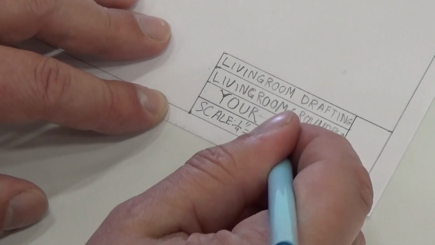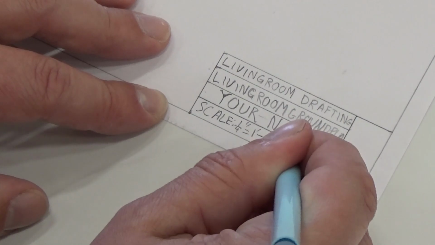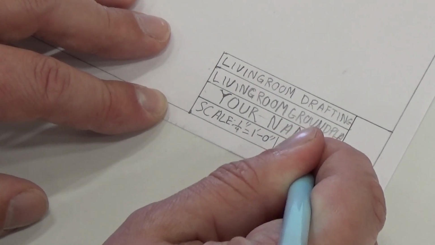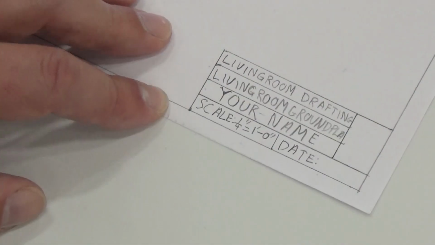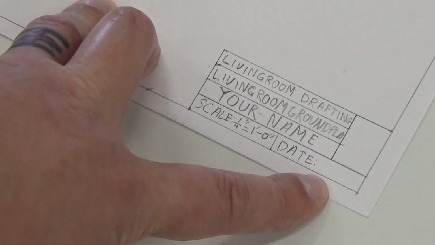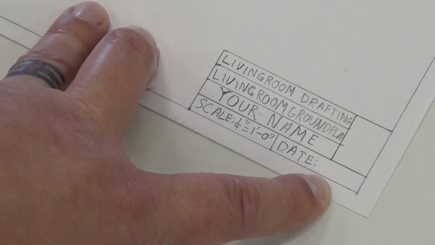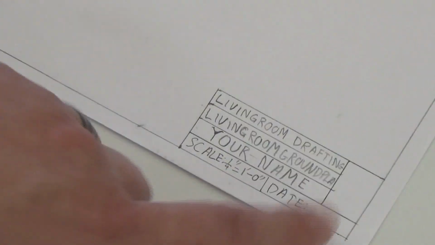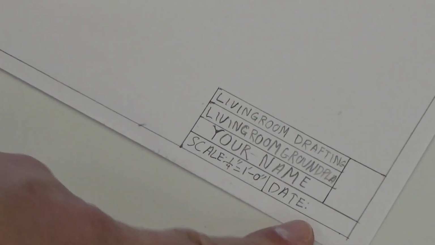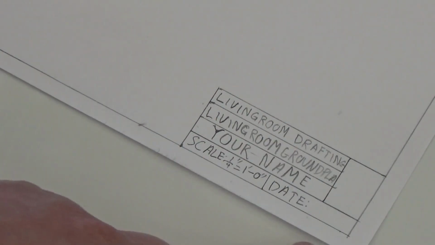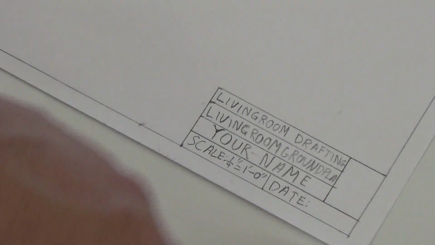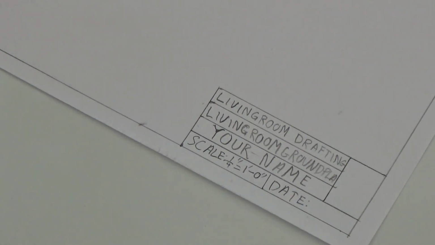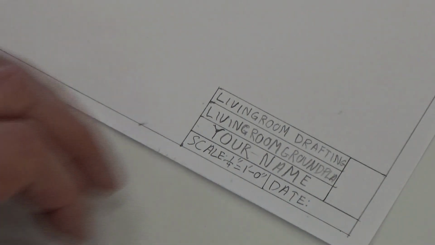And then here you're going to write in the date. Now don't put today's date. Don't put the date it's due. You put the date that you complete it on, or the date you turn it in. And the reason for that is if a designer has to go in and make changes to a design, they change the date, showing that this is the more recent and up-to-date drawing to be using.